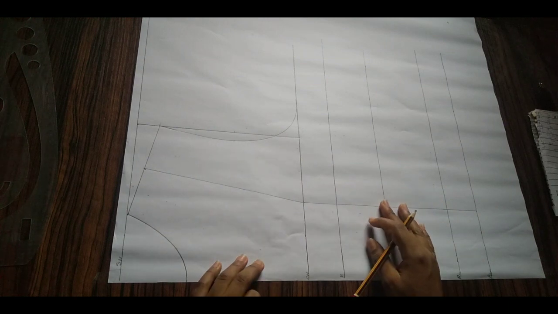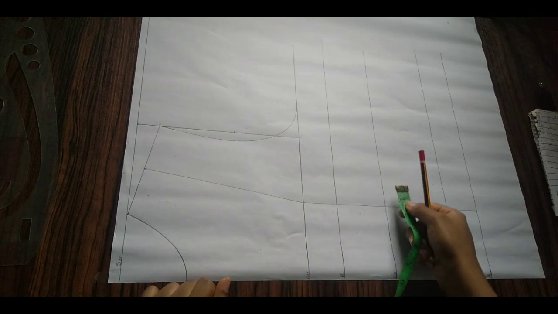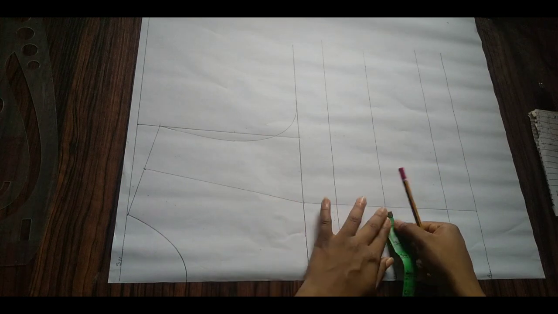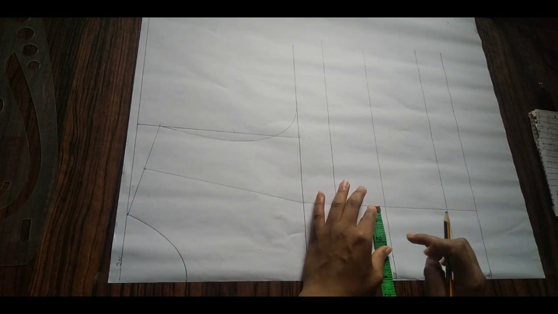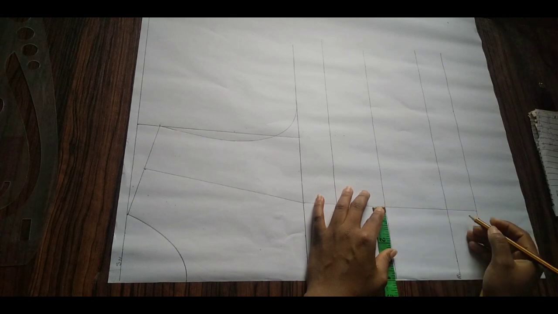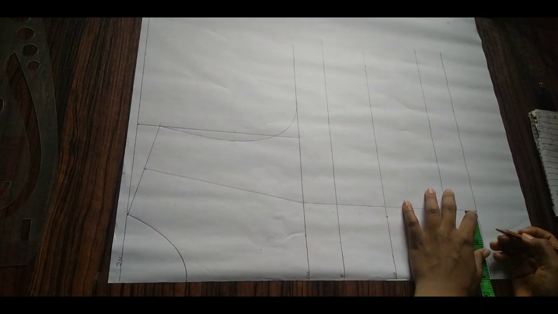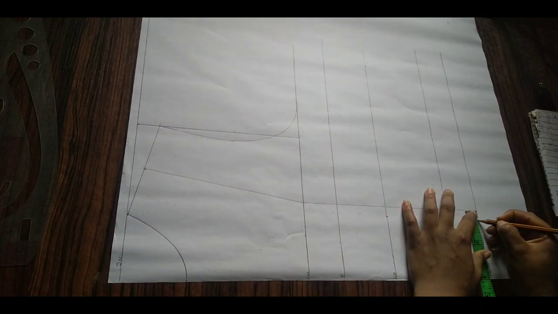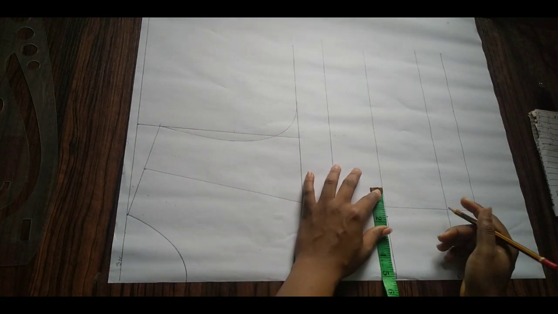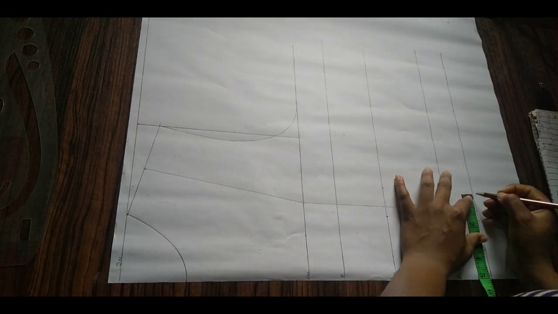Now I want to take in my darts. So I'll be taking in half inch to that part facing me, and I'll use 1 inch to the other part. Now, if you want, you can divide your darts equally. If you want to divide your dart equally, you can use 1.5 inch at both sides. But I want to divide it unevenly. So half inch going to the part that is facing me, and I will take in 1 inch at the other part.